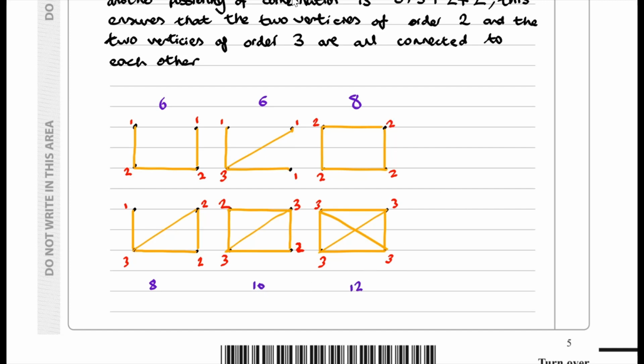And remember, we want 5 vertices, we want a total order of 10 with 4 vertices. So this situation is the only situation we can have. Okay, so let's just box this off. This over here is the only possibility we can have.